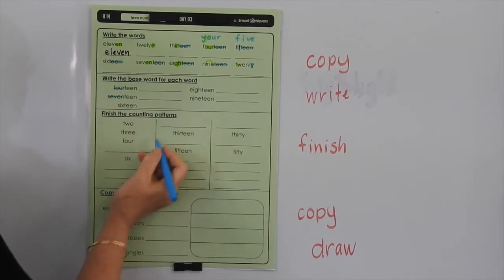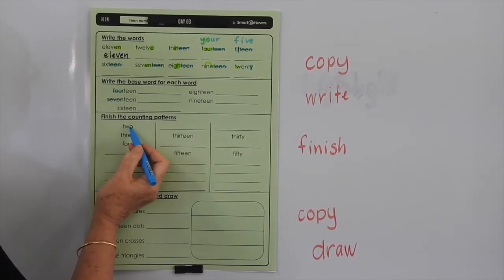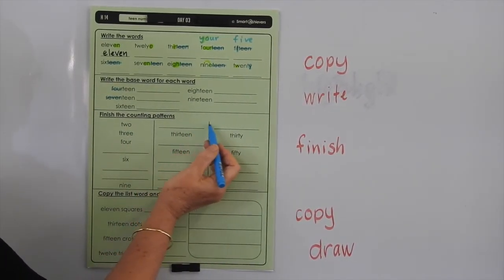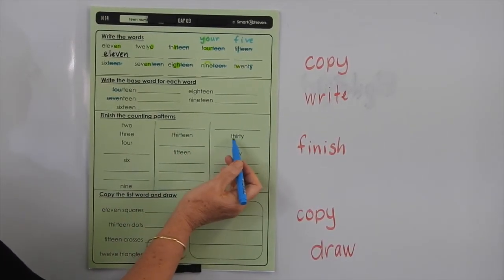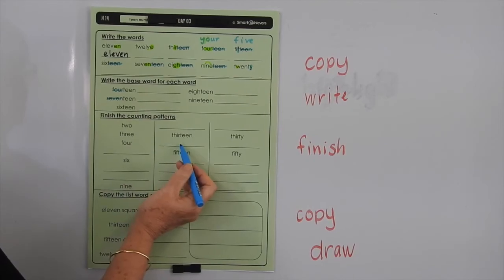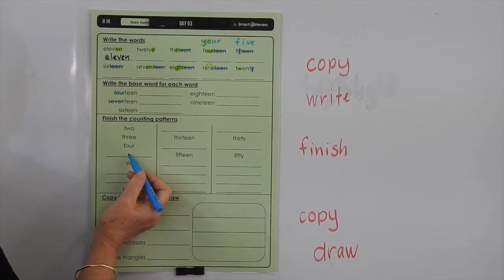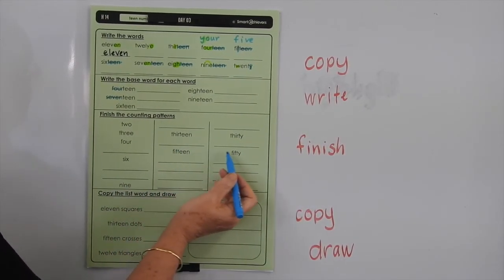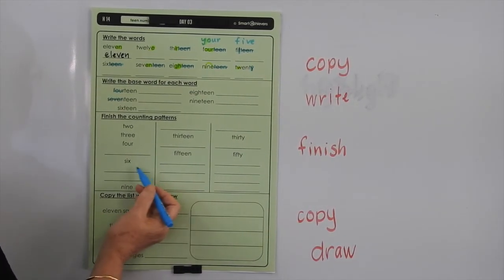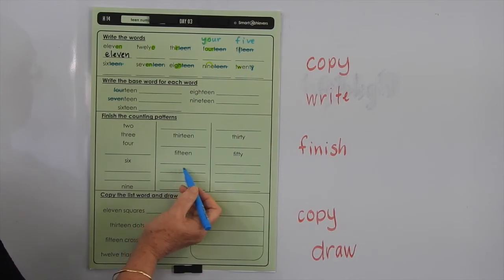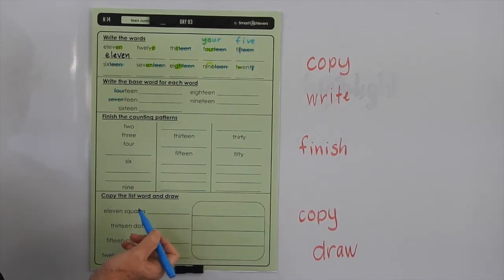Finish the counting pattern, so we're going 2, we'd go 12, 20, 3, 13, 30, 4, 14, 40, 5, 15, 50, 6, 16, 60, 7, 17, 70. You can finish off the rest of those.